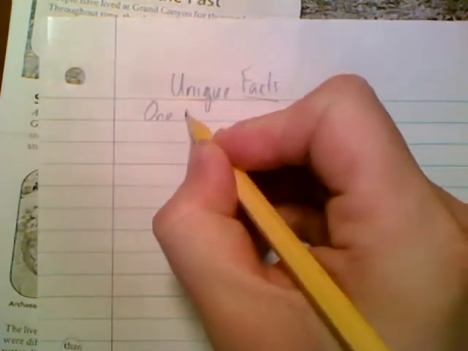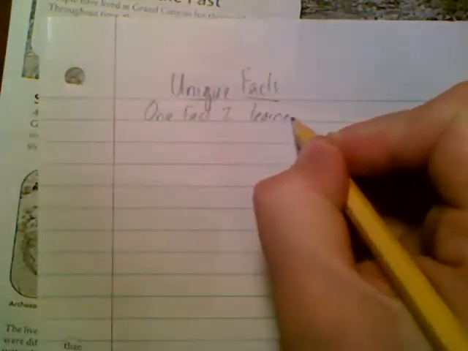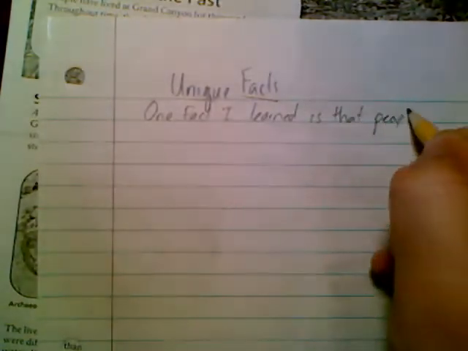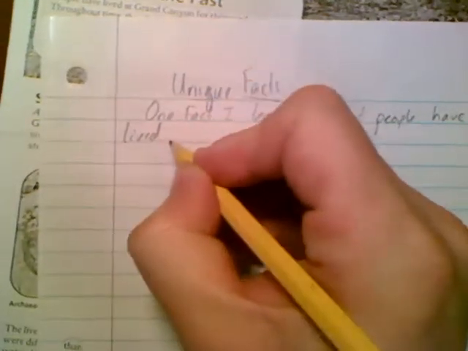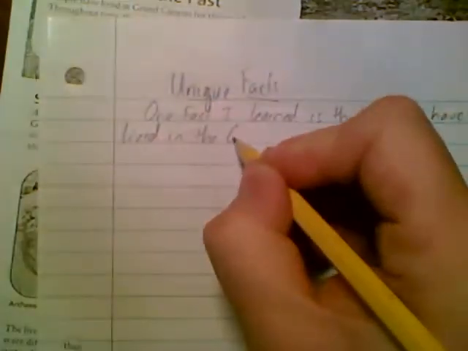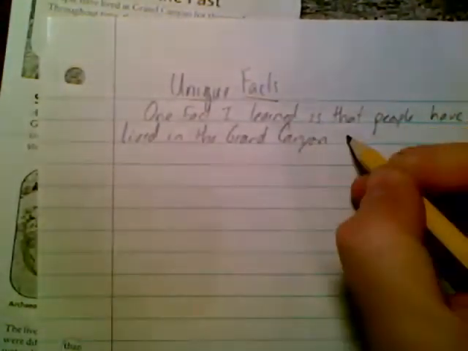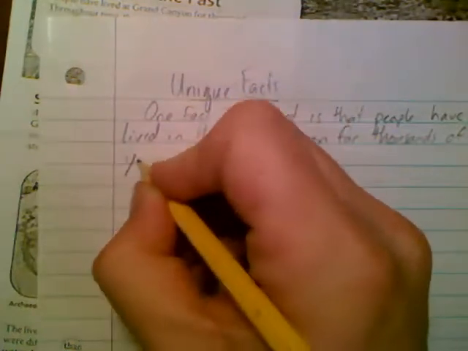One fact I learned is that people have lived in the Grand Canyon for thousands of years. Wow. That's kind of fascinating.